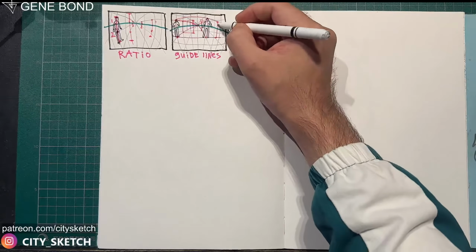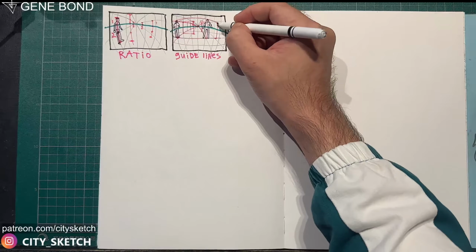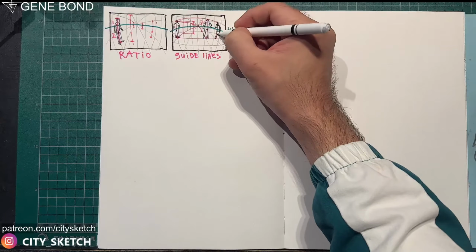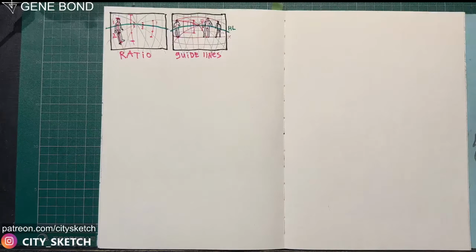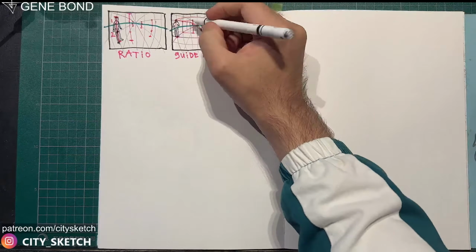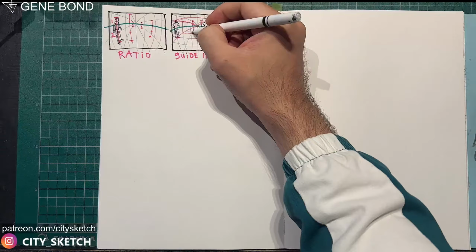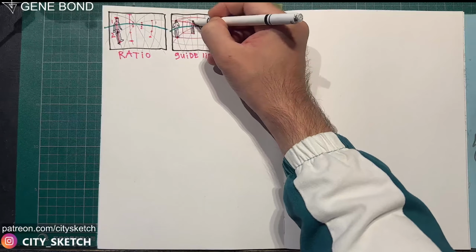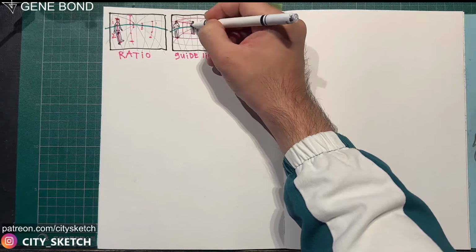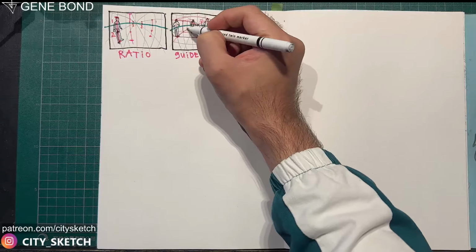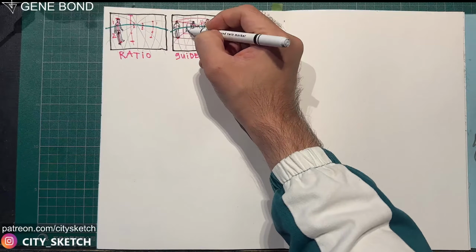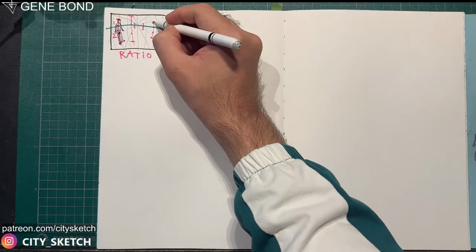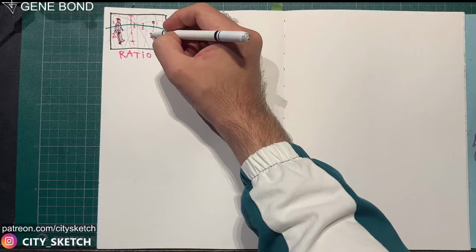Let's draw some figures here. And let's here just a couple more guys.